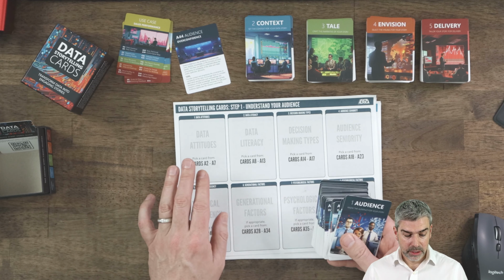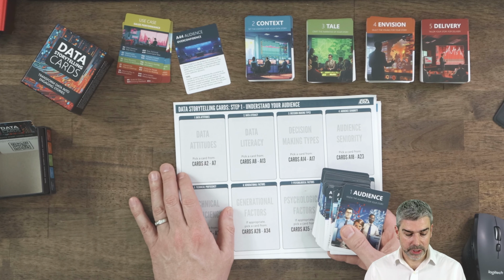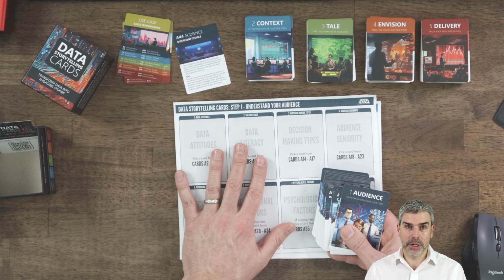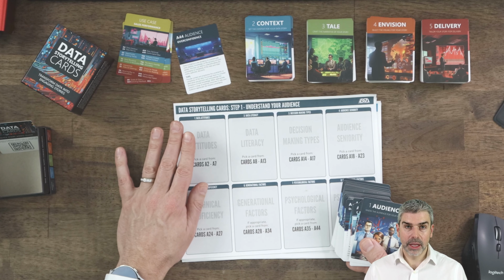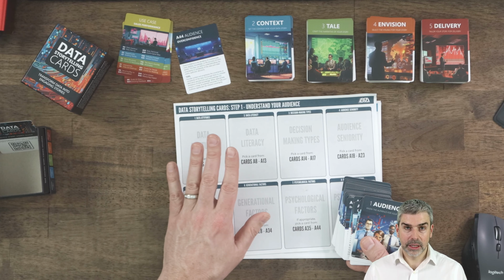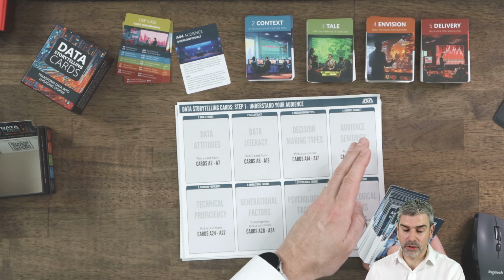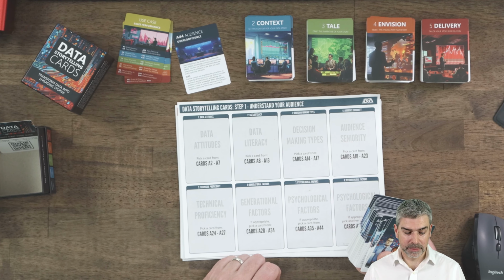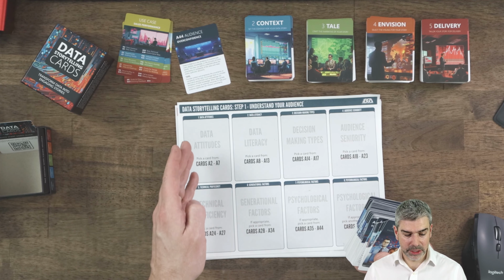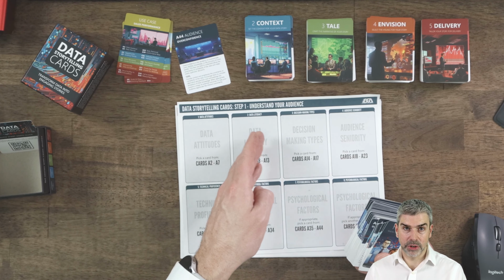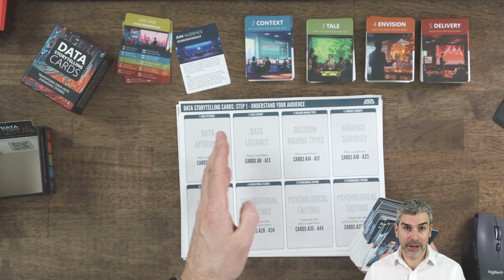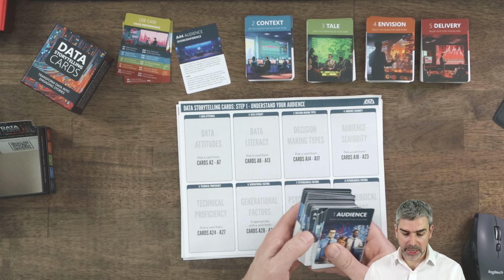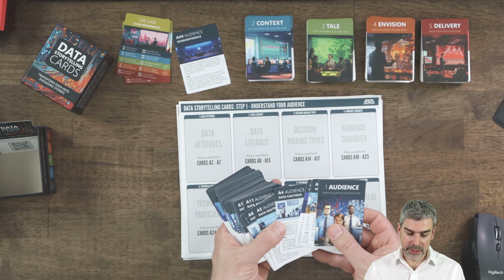Generally, when we're creating a story, we want to properly understand our audience first. It's the first thing we probably want to do. And to do that, these categories are a great way for us to get started. In general, we usually want to have one card for each area. It's entirely possible that you might have multiple cards for each of these subcategories. So let's get started with data attitudes.